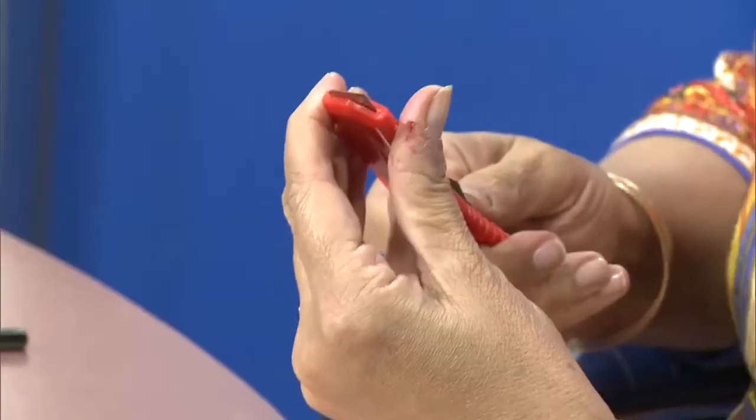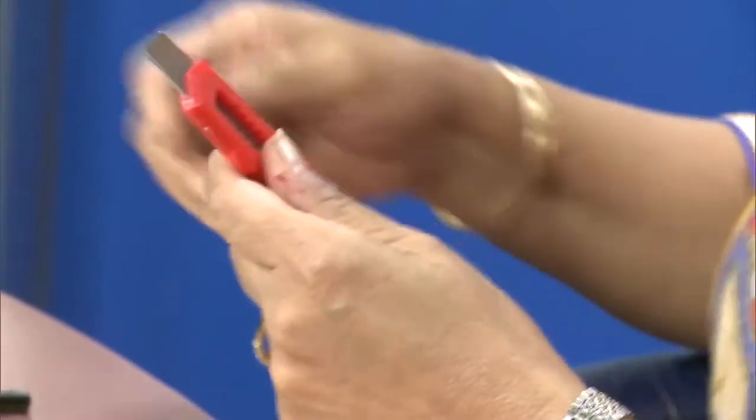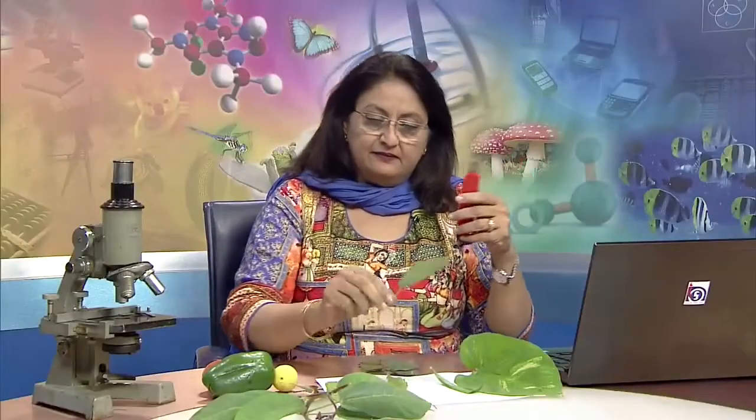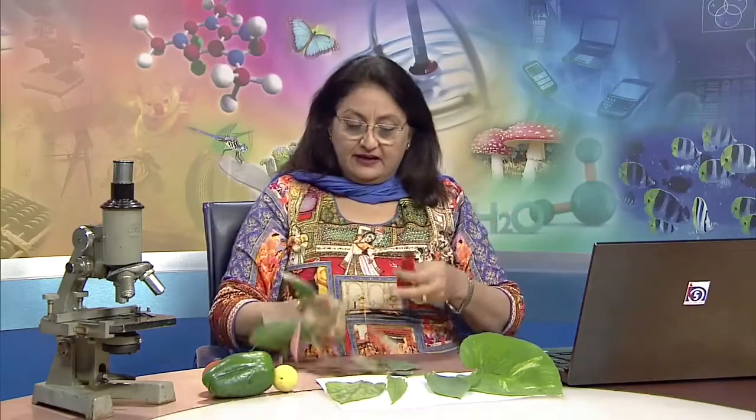The internal structure of the stem can be studied if we cut the stem transversely and observe it under a compound microscope. This is the compound microscope, and I am going to cut one section of the stem. In the laboratory you can always use very fine or new blades to cut the stem and prepare a slide with the help of your teachers. So, for example, I have this stem with me, and we try to cut the section.